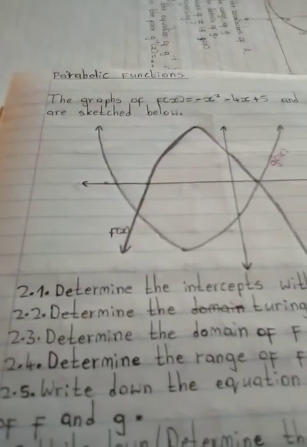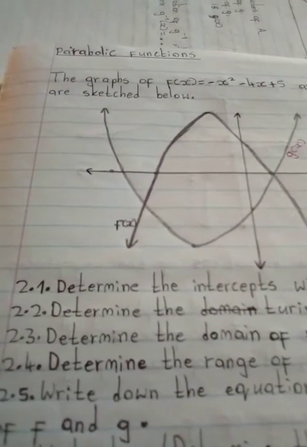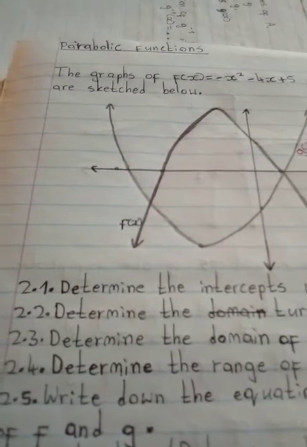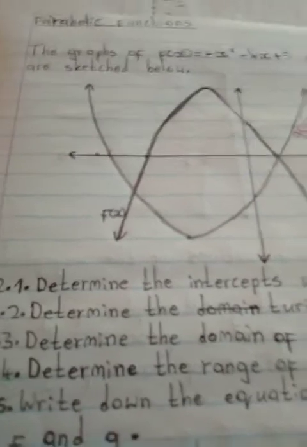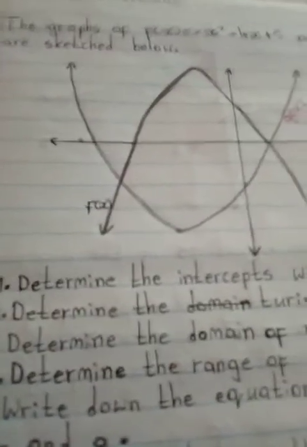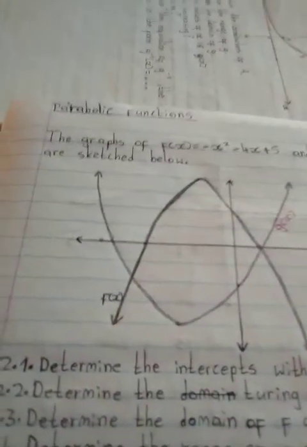This time we are dealing with parabolas, and I hope by the end of this video you might gain something. Let's stop all the talking and get straight into this practice problem.